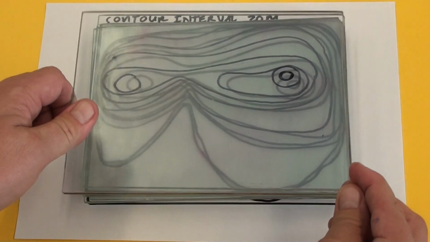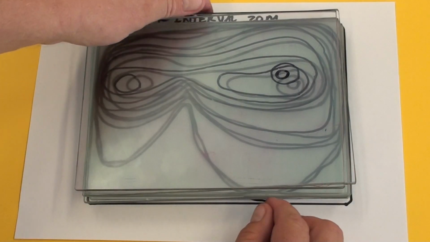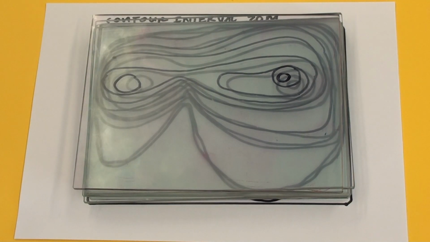So every single time we put a piece of glass down, it represents a rise of 20 meters. Now I hope you can identify a couple of things here. The first thing is that the landscape has risen, has come alive.